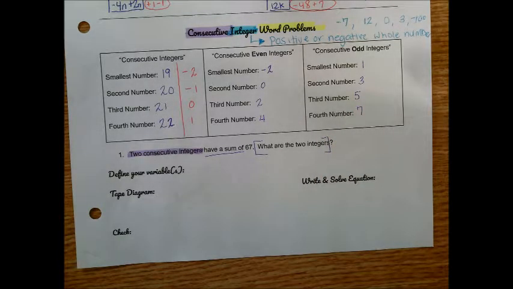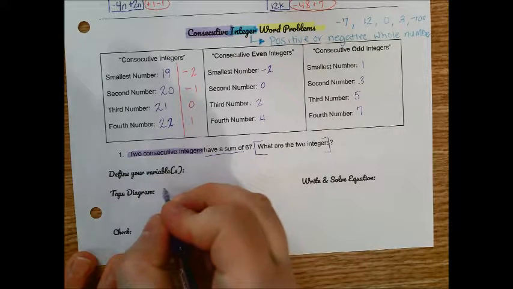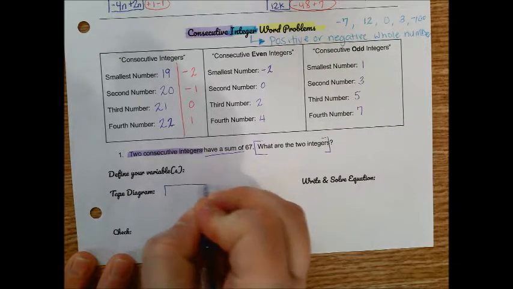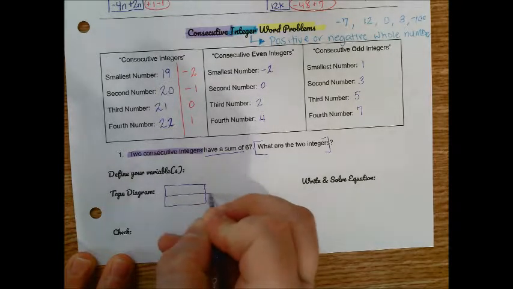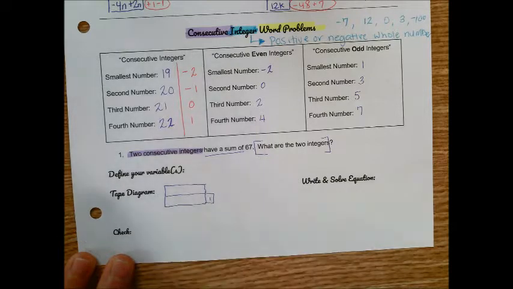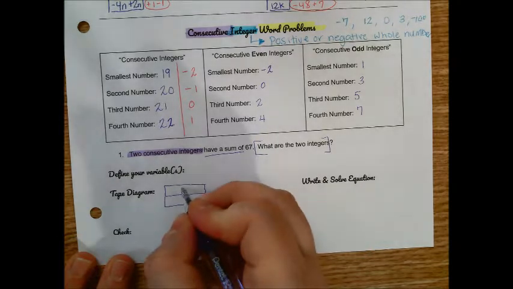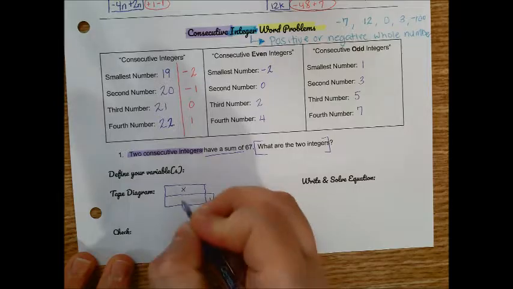We're going to write an equation to represent this. Let's start with a tape diagram, though. If this is my first integer, my second integer is going to be the same size as that, except 1 bigger. So let's call this x.